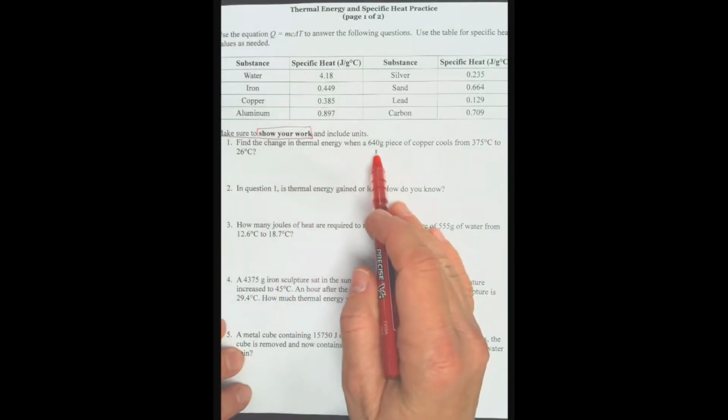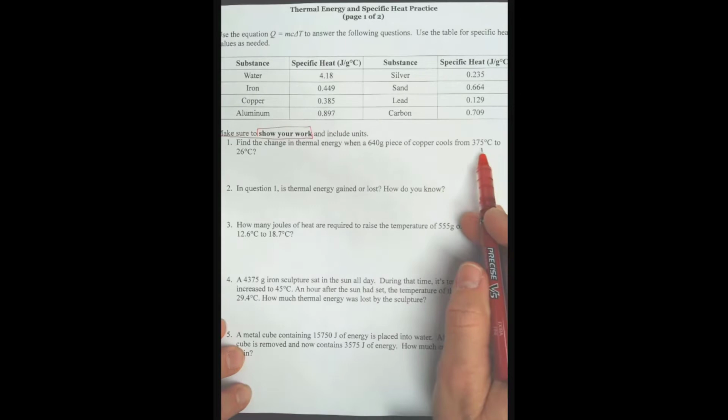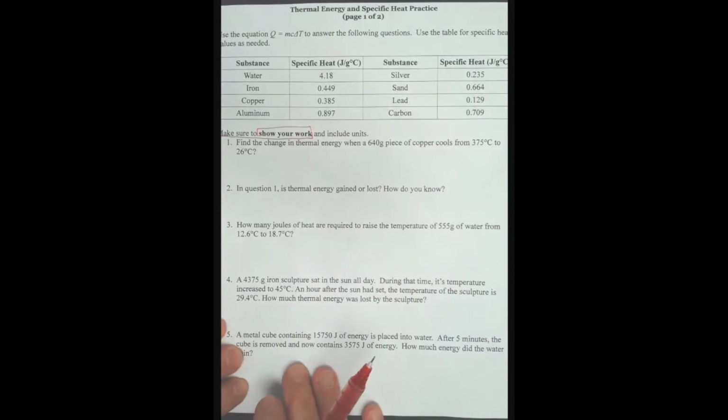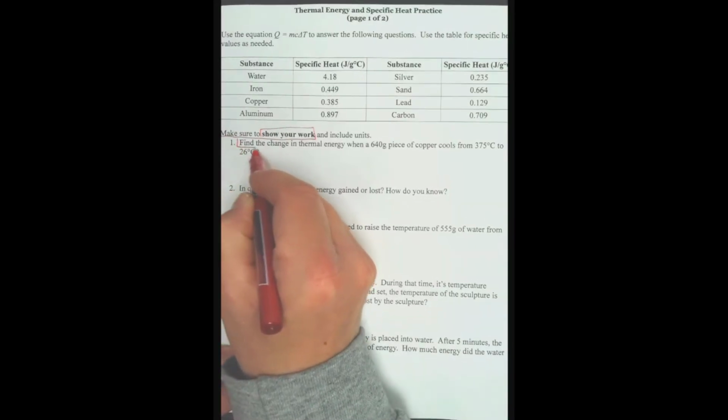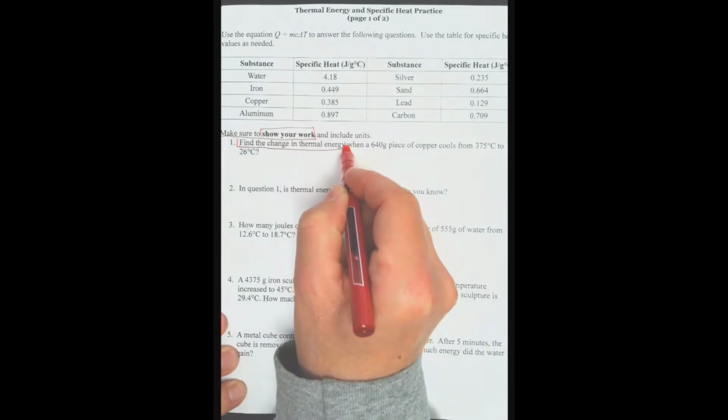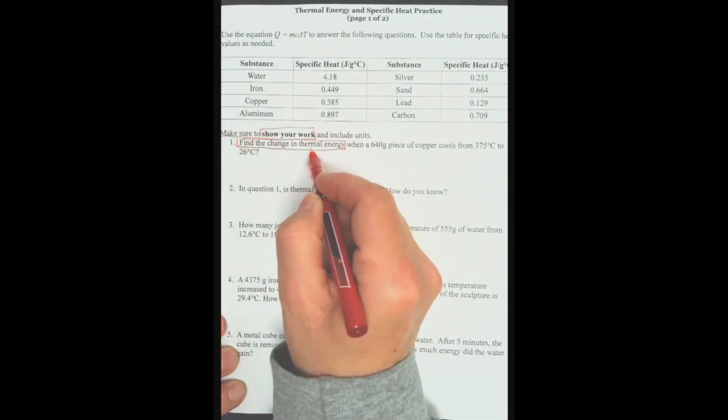It says, find the change in thermal energy when a 640-gram piece of copper cools from 375 degrees Celsius to 26 degrees Celsius. Step 1 of the process is always the same: what am I trying to figure out? What am I trying to solve for? We're looking for context words like what, how, why, or find. These are words that signal what it is we are looking for. In this case it says find the change in thermal energy, so we're trying to find thermal energy.